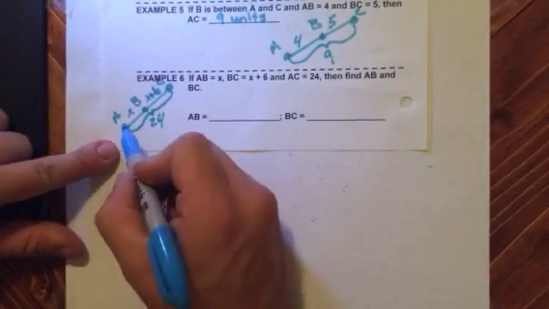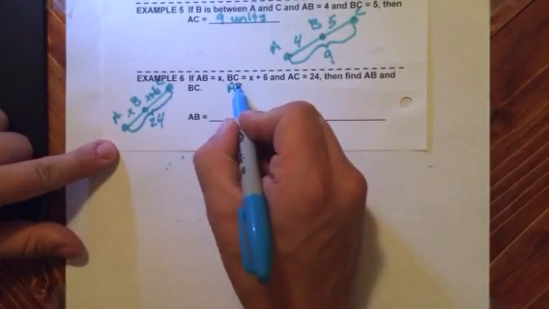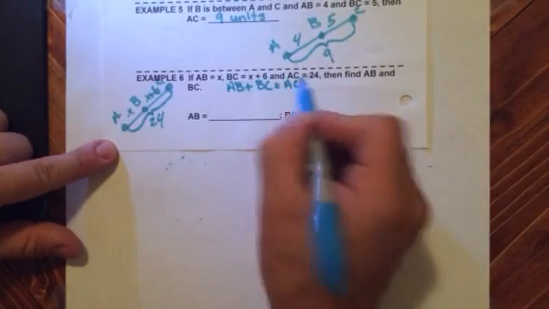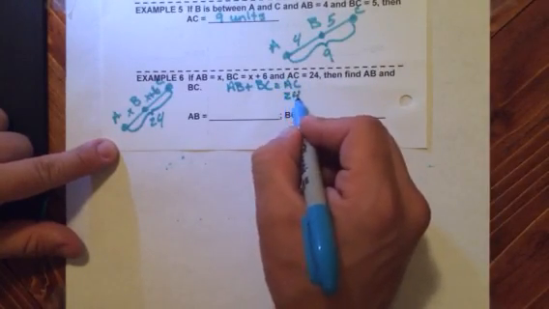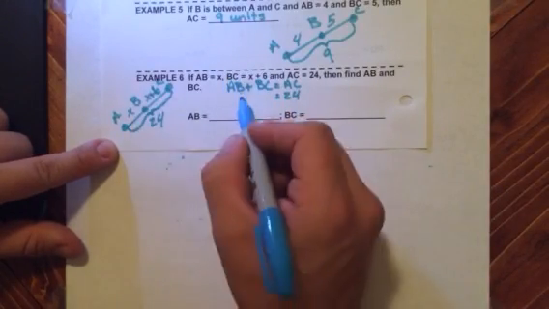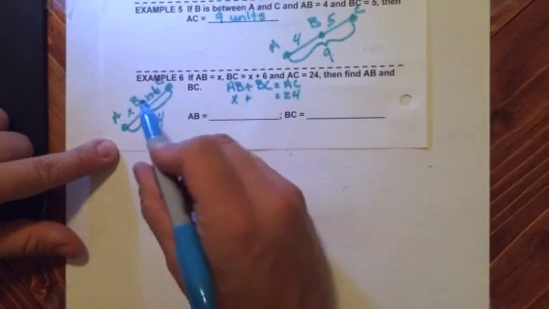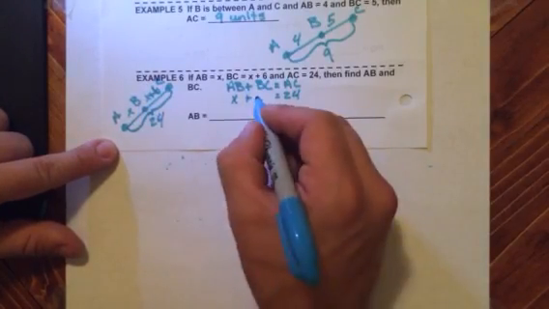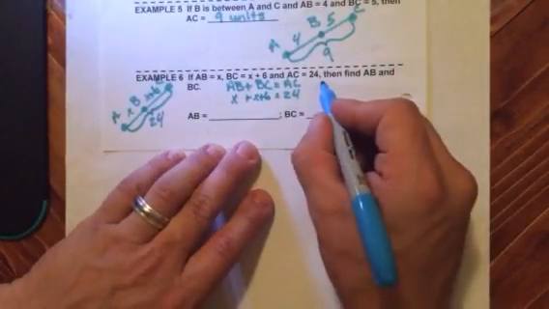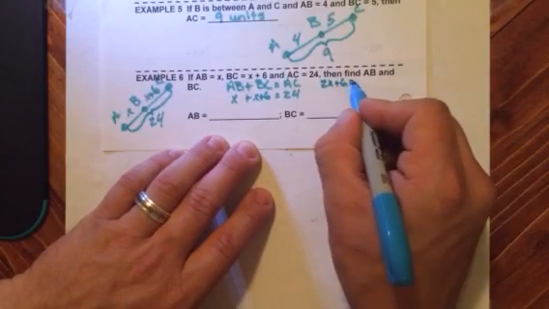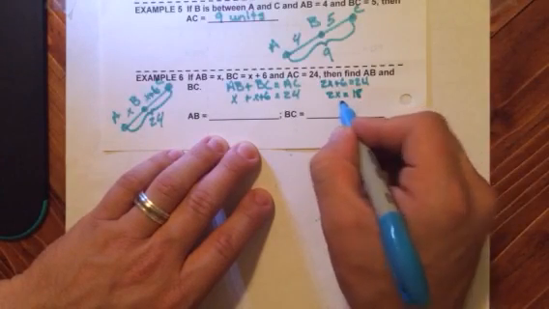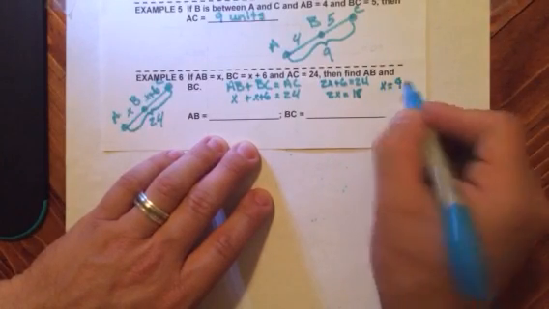So as I'm looking at it, part AB plus part BC is going to equal AC. Well, we already know that AC is 24. We know that the distance from A to B, notice no segment on top, is x. And we know that distance from B to C is x plus 6. So doing a little algebra, we say that it is 2x plus 6 equals 24, or 2x equals 18, which means that x equals 9.